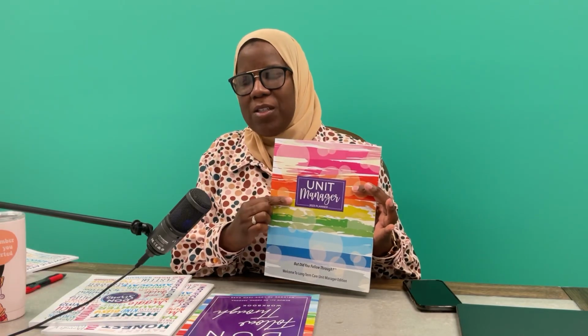Unit manager planner. Okay, remember, when I'm teaching DONs, I'm teaching you that your unit managers are the DONs of their unit. That's how you grow them and develop them, especially if they want to become DONs. If they can manage a unit, then they can manage a facility. If they don't know how to manage a unit, then they're going to have a difficult time managing a facility.